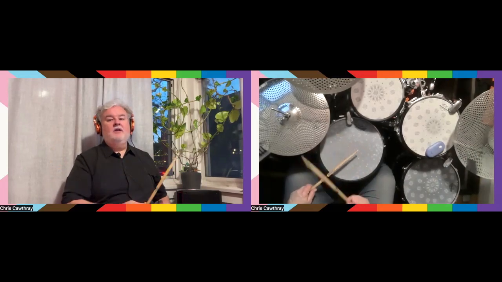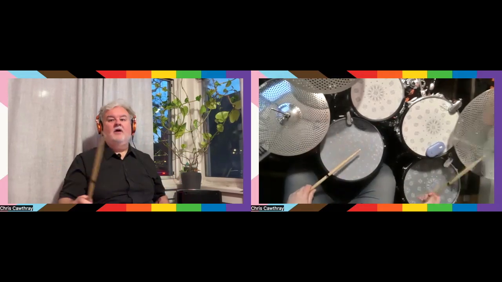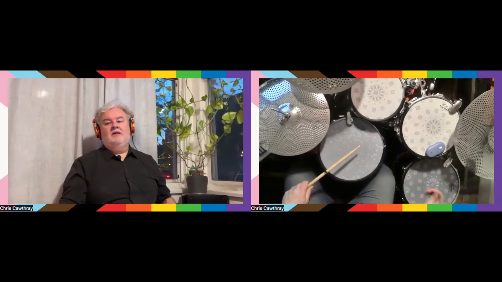The final section on the sheet, same idea, but now we're basing it on a really simple beat. 1, 2, 3, 4, and all of the rhythms are happening on the hi-hat. You can also try them on the ride cymbal. So A, 1 E and 2 E and 3 E and 4 E and 2 E and 3 E and.